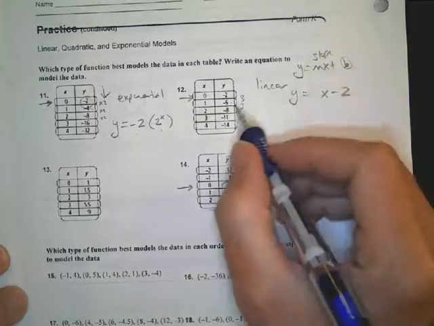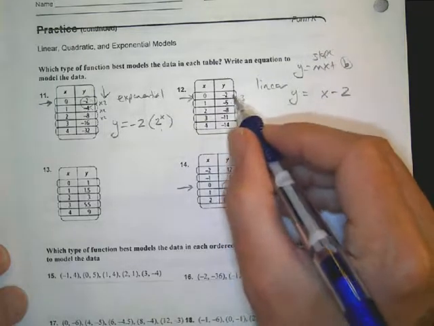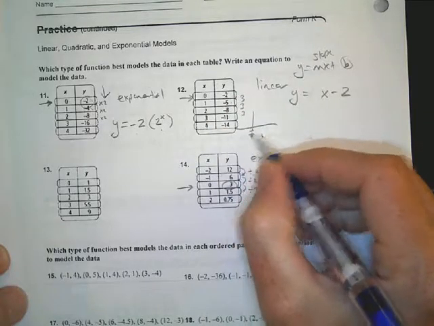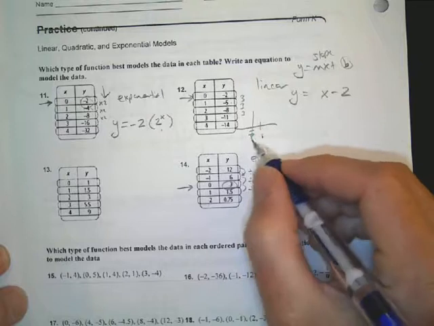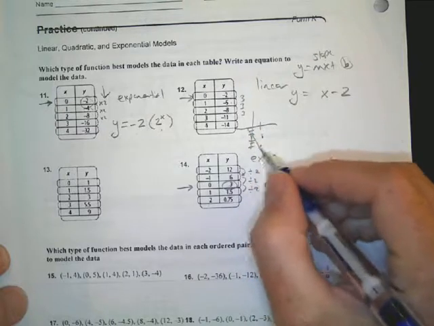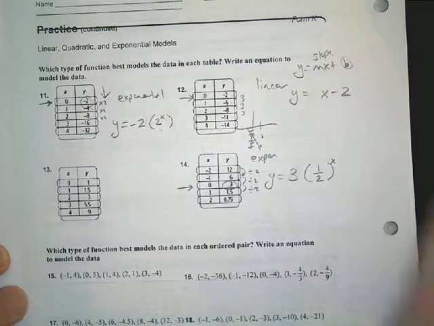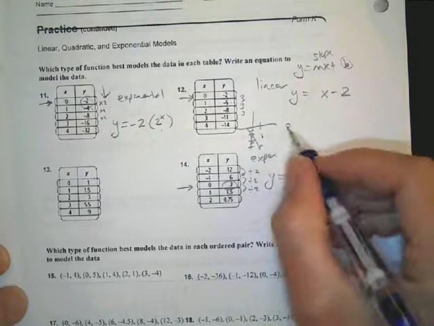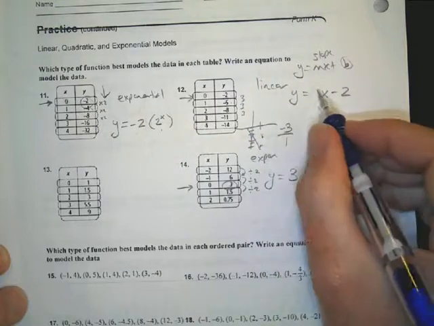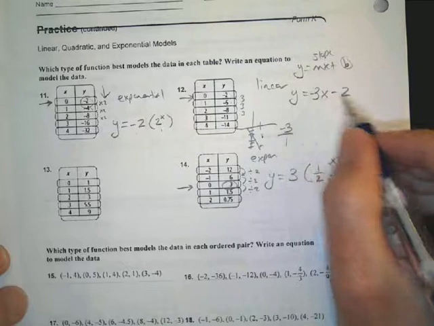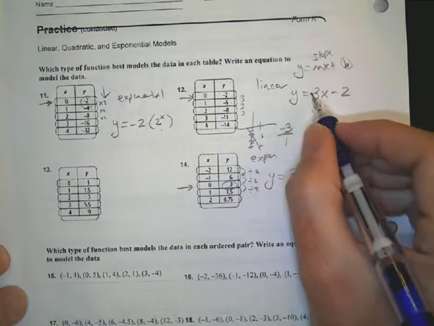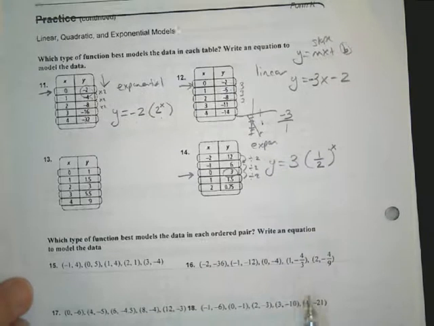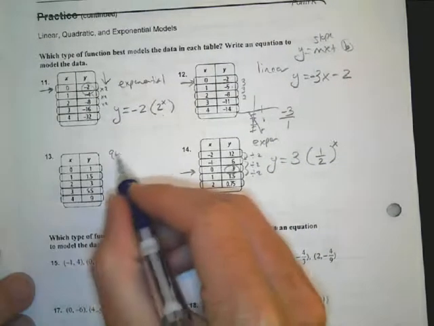So what am I doing each time? I'm going from 0, or just graph this out here, at 0 I'm at negative 2, right? And at 1 I'm at negative 5. So we're going down, so my slope needs to be negative. And what am I doing? I'm going down 3 over 1, down 3 over 1. So my slope is negative 3. And I could write negative 3 over 1 if I wanted to, but I can just leave it at negative 3x minus 2.